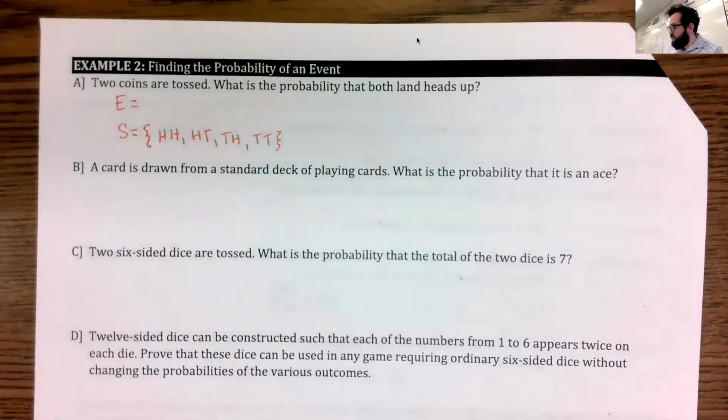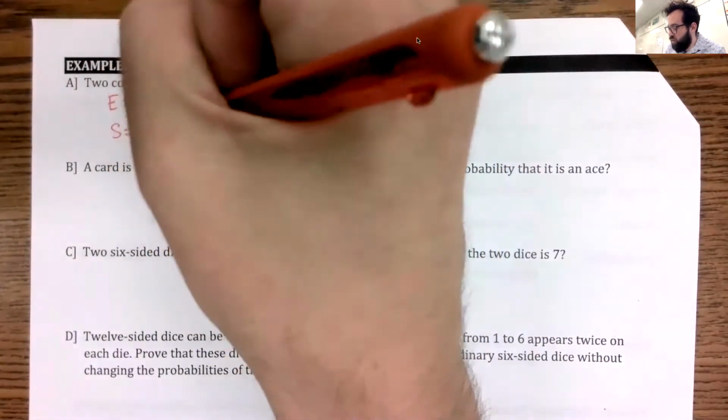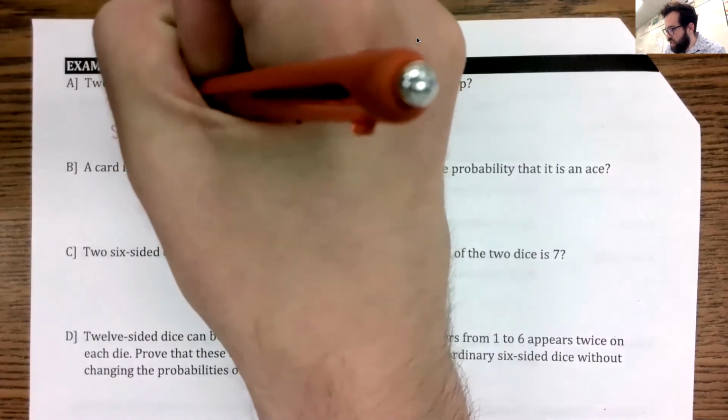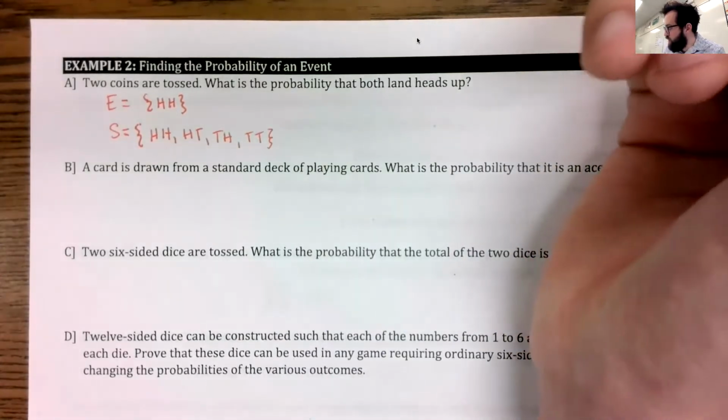And so which of those are we interested in occurring in our specific question? What is the probability that both land heads up? Well, that only includes the HH, right? That's the only one where both land heads up. So that's the only one that we really want to include on the top of our fraction.